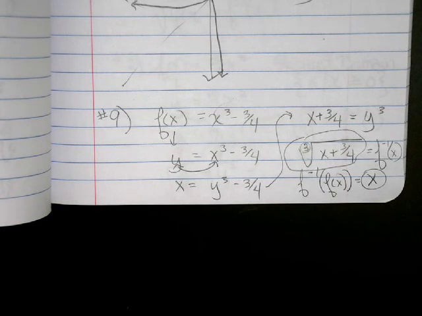So if I give you a cubic function, you should be able to tell me the inverse. That's what the assessment's going to be like. Okay?